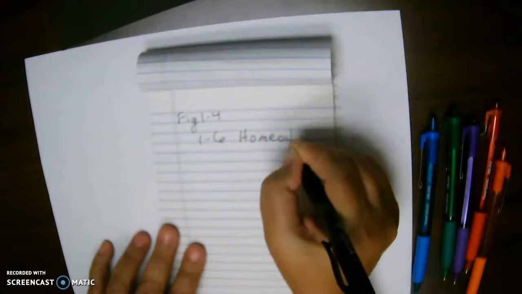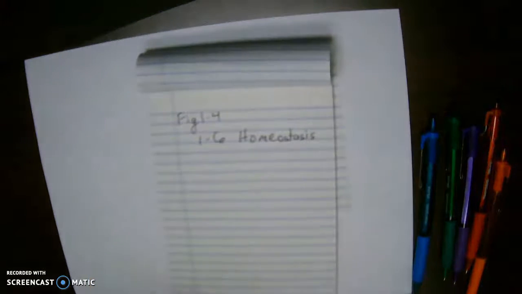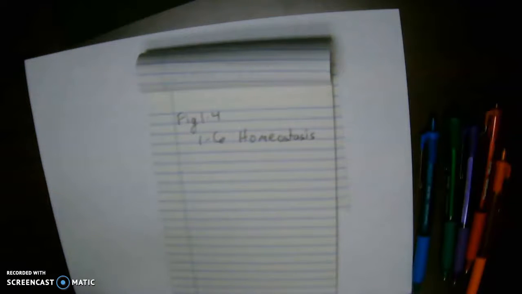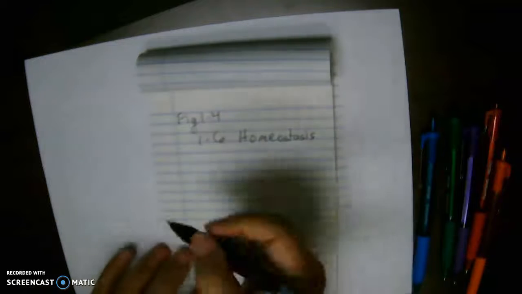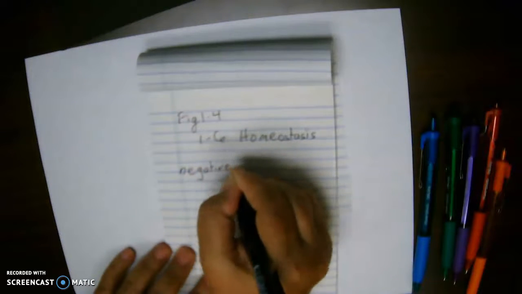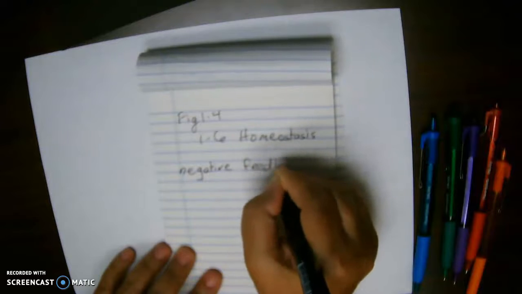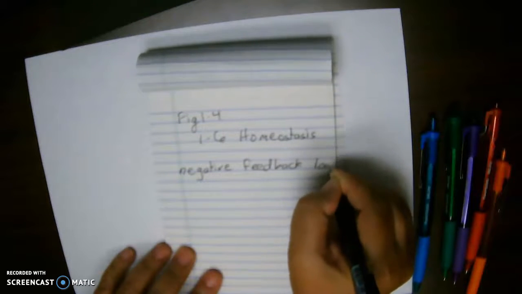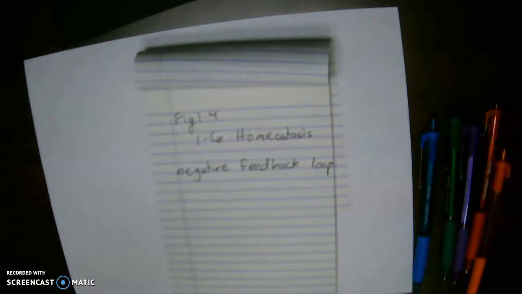This is in your e-text. And this figure is an example of homeostasis using body temperature. Body temperature is one of the conditions that has to be maintained within a narrow range. And body temperature is maintained by a process called a negative feedback loop. And this is your assignment, to draw the components of the negative feedback loop.